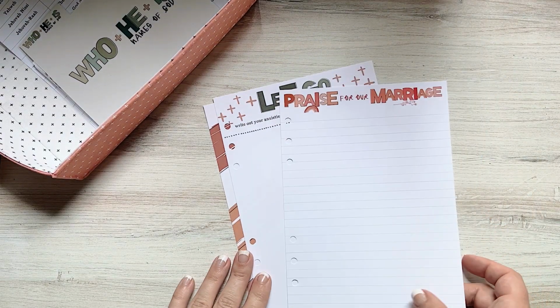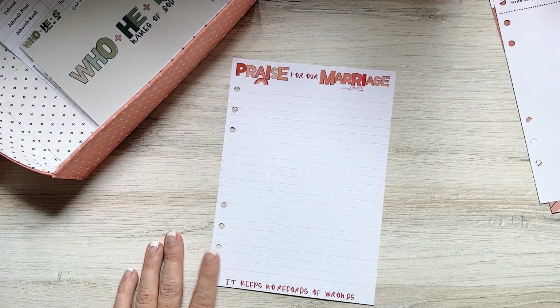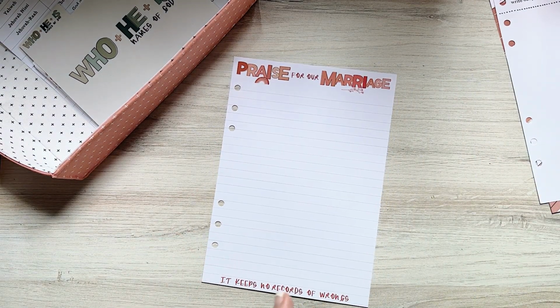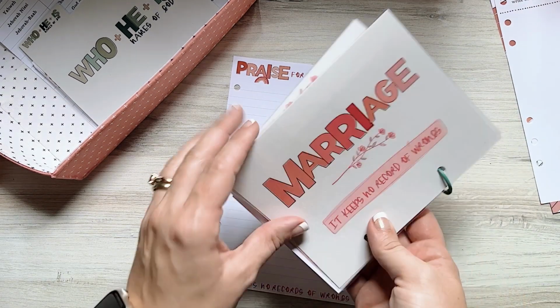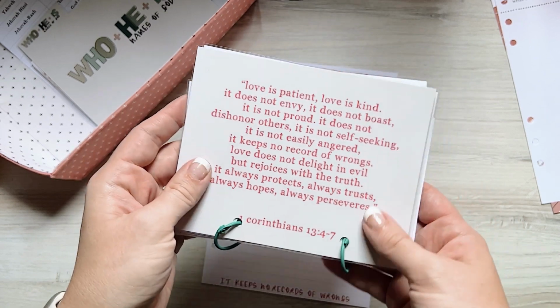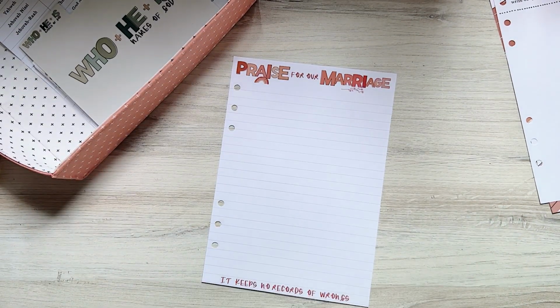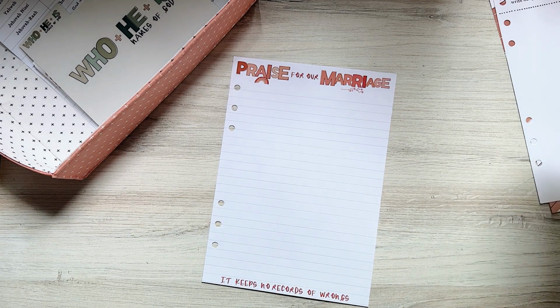Okay, so for charts and printables, we have this praise for our marriage. Someone had mentioned the Bible verse, and there are two versions. We got this one and this one. The Bible verse, 1 Corinthians, talks about how love keeps no record of wrongs. And she said, what if we kept a record of rights for our marriage? And so I loved that idea.